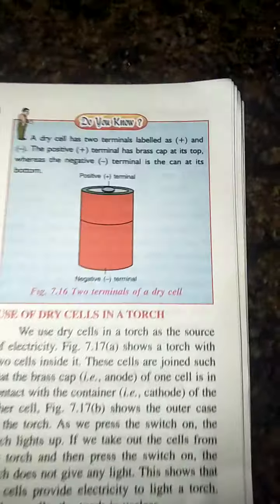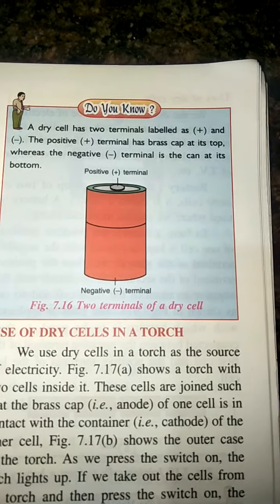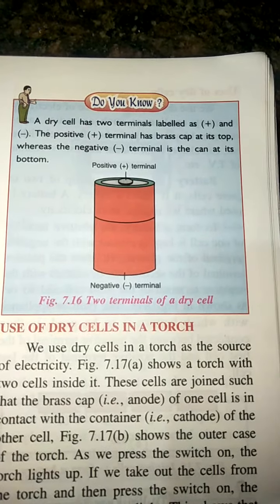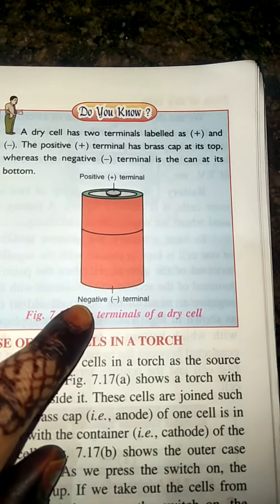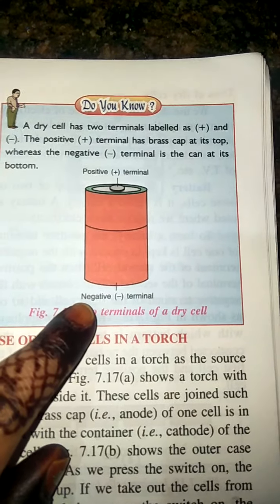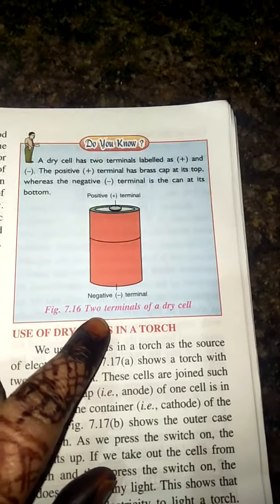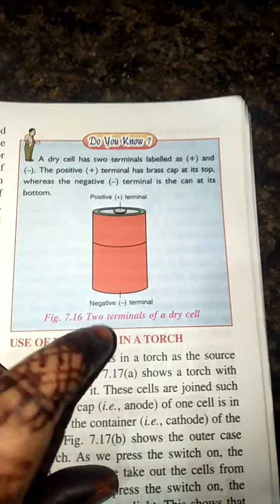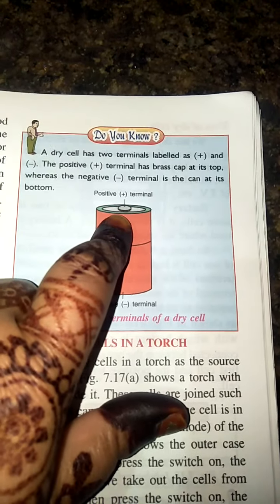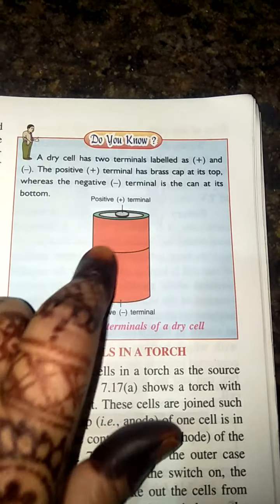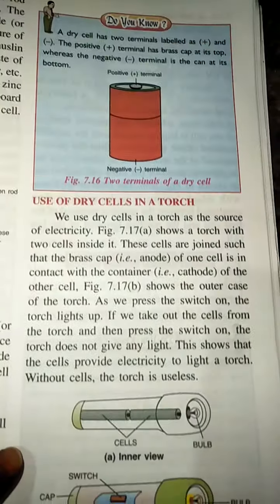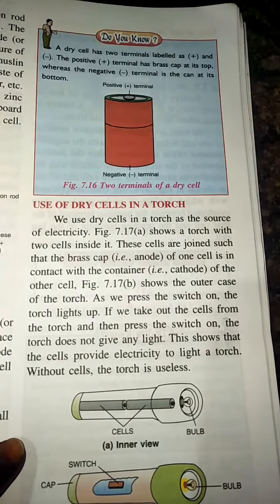Now, do you know children, the dry cell has two terminals labeled as plus and minus. The positive has a brass cap at its top, whereas the negative is the can at its bottom. Now this is the diagram showing two terminals of a dry cell, positive one and negative one. Positive one has a brass cap at its top, you can easily see this thing, and negative one is the can at its bottom.